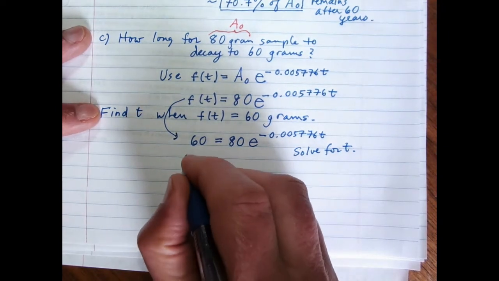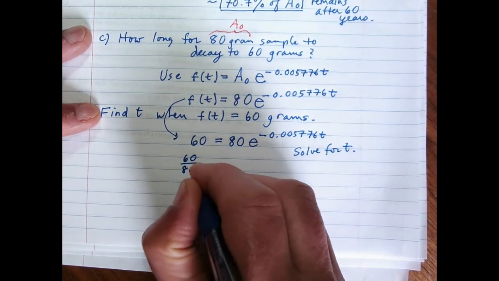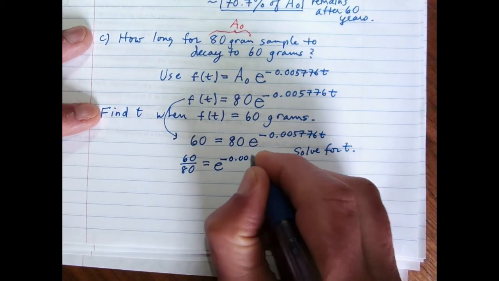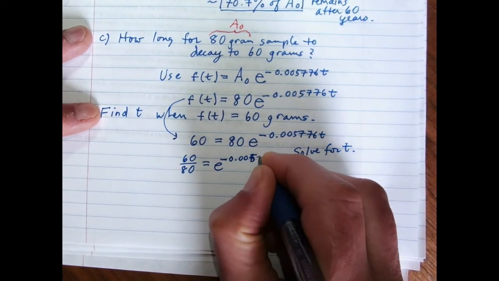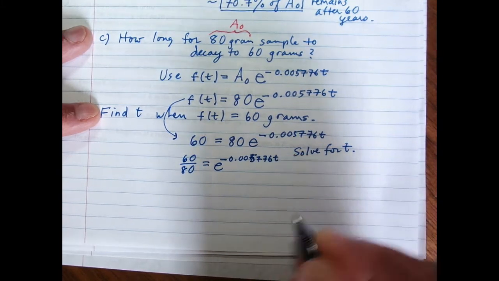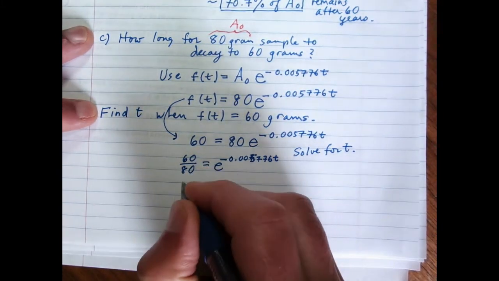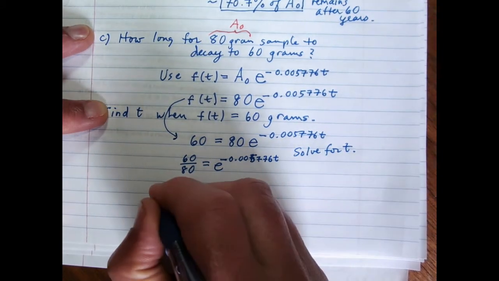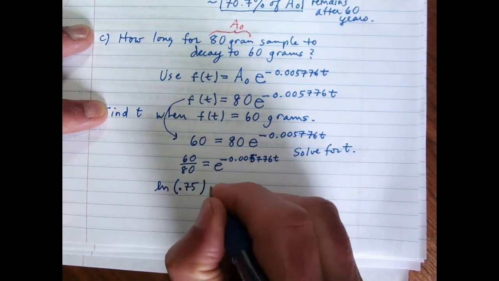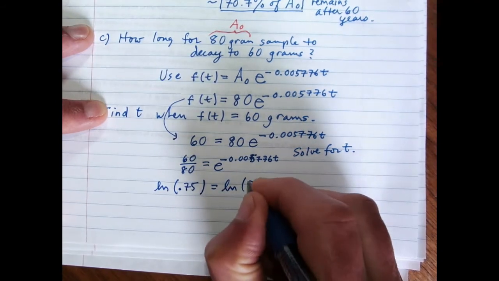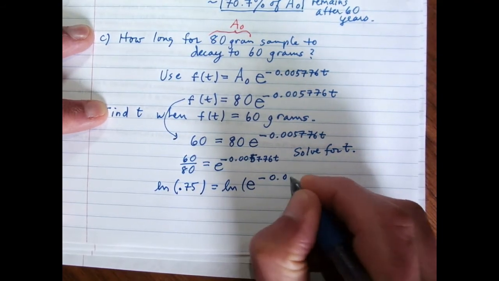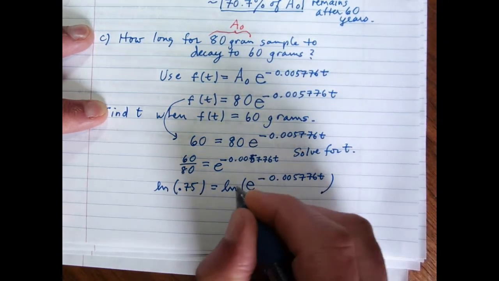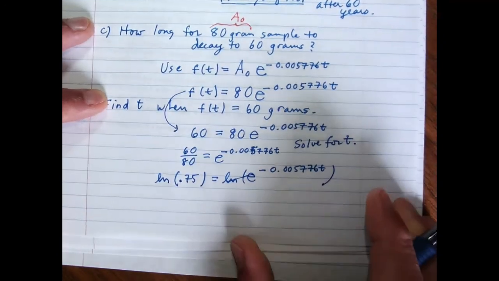So here we get 60 over 80 equals e to the minus 0.005776 t. 6/8, that's just 3/4 or 0.75. Take ln of both sides. ln of 0.75 is ln of e to that power. The ln and e cancel out on the right.